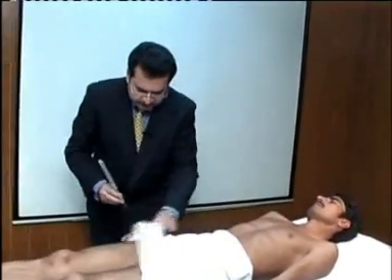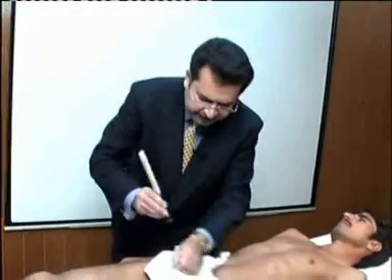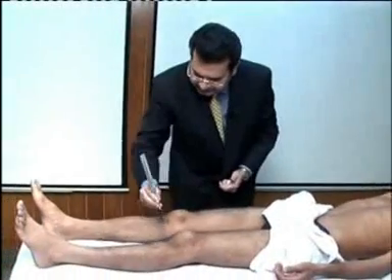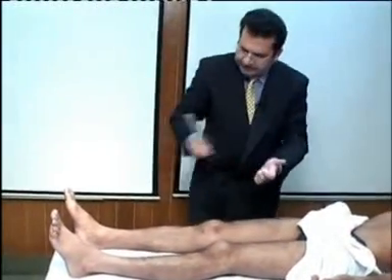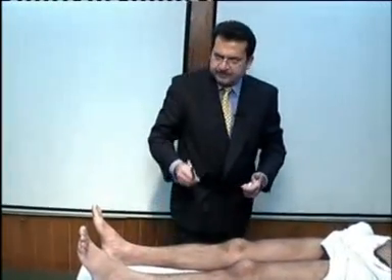We can put it on the anterior superior iliac spine on both sides, or even at the tibial tuberosities, and even at the medial malleoli, and whether patient feels it or not.